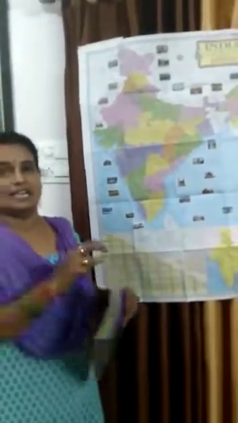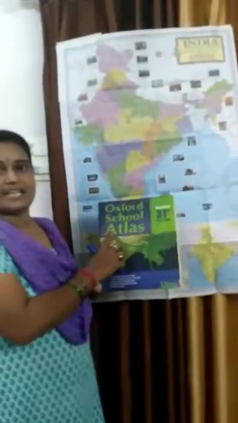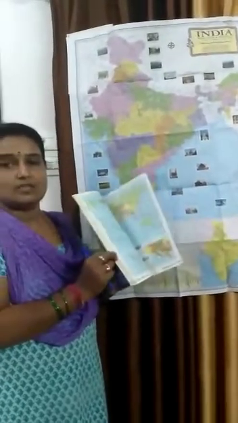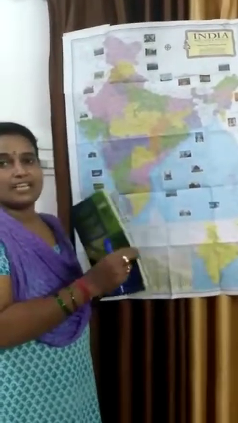Gerardus Mercator made so many maps, and using those maps he made a book which is called an atlas. An atlas means a collection of maps. So Gerardus Mercator made the first atlas, and he made the first map also.